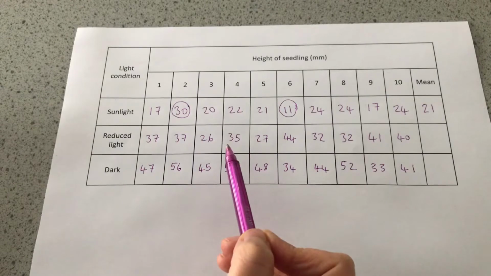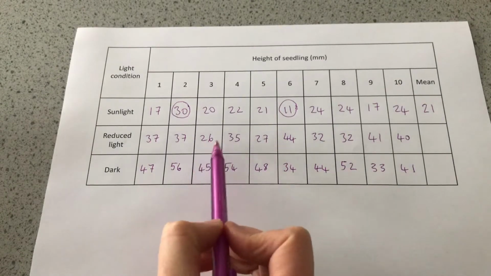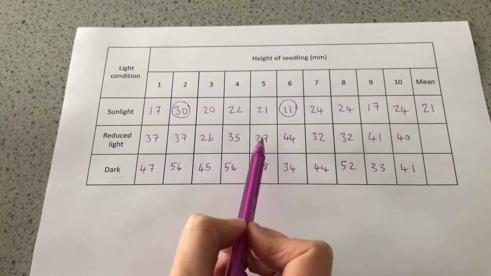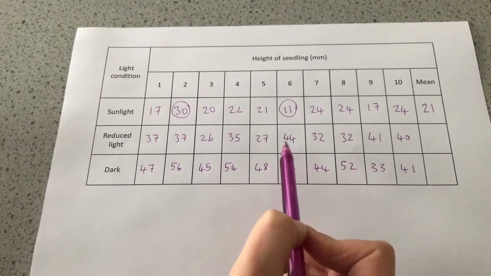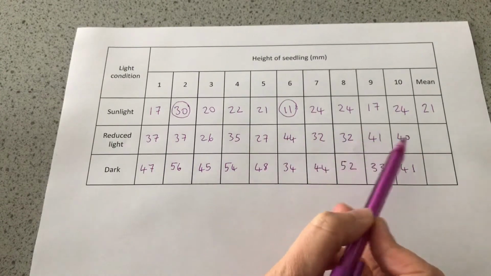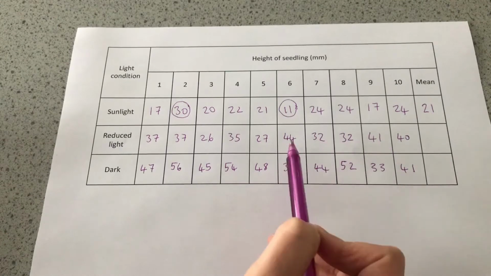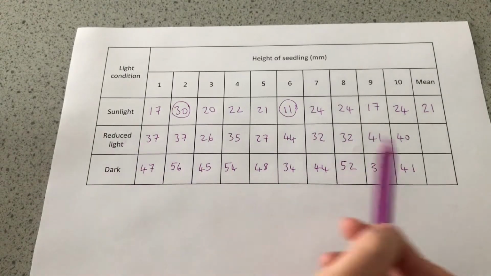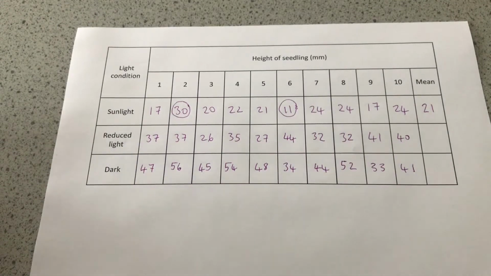Quite a big range, but I don't think I can call 26 an anomaly because I've got a 27 as well. I don't think I can call 44 and 41 or 40 anomalies because they're all quite similar together there. So whilst we've got a big range, I don't think there's any obvious anomalies.